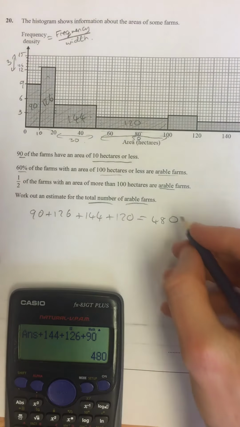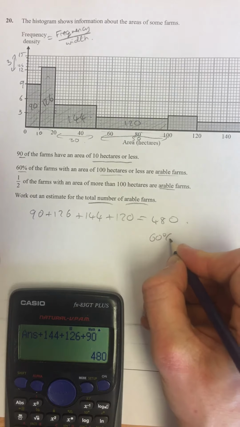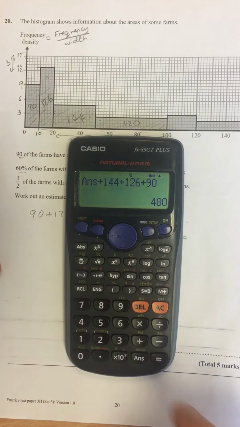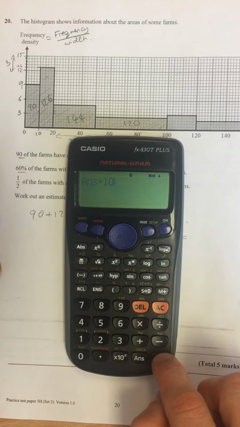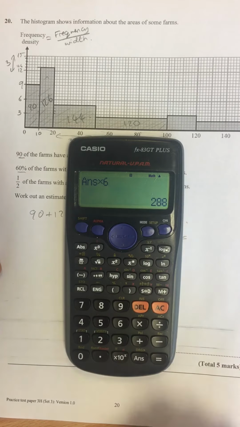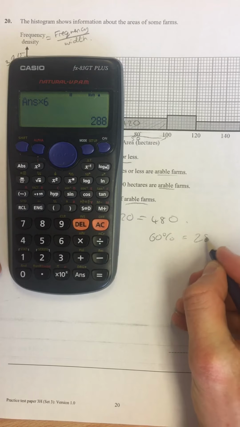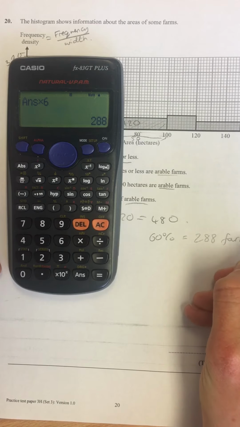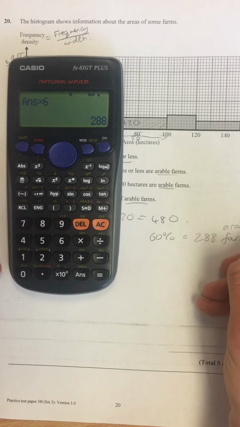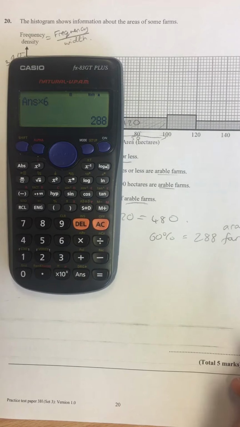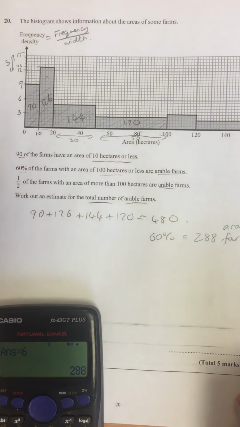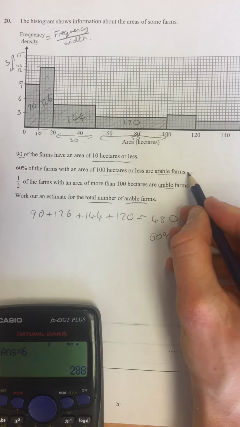So 60% of 480. Let's divide that by 10 and times by 6. So that's 288 arable farms. Okay, so that's that bit done.